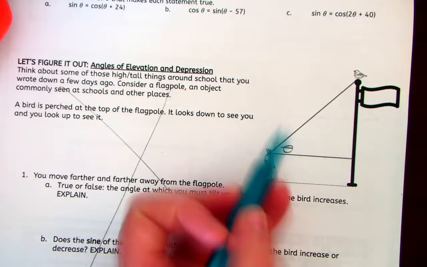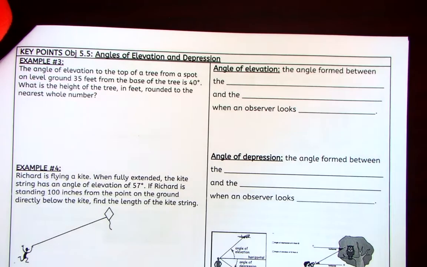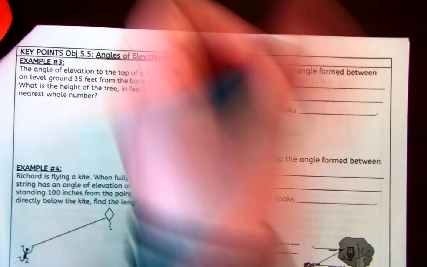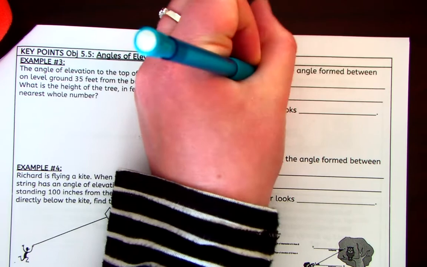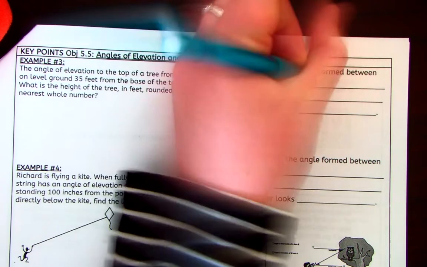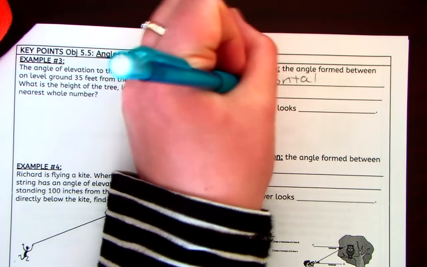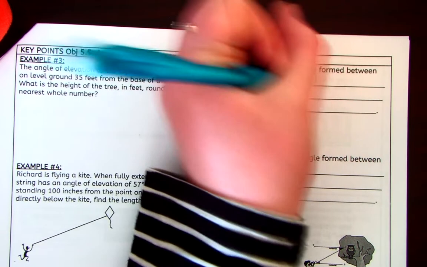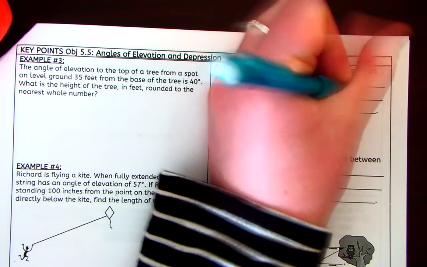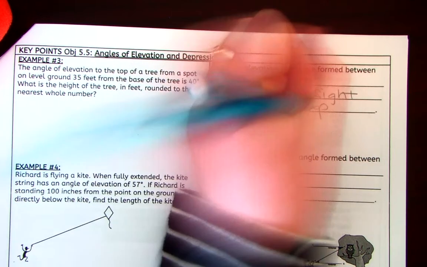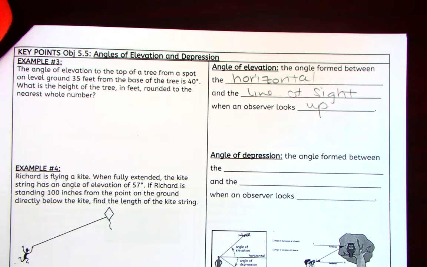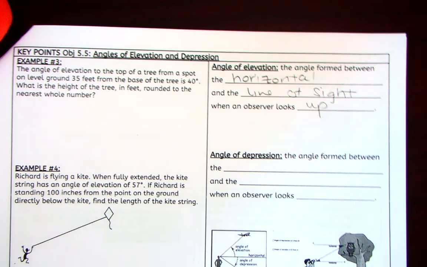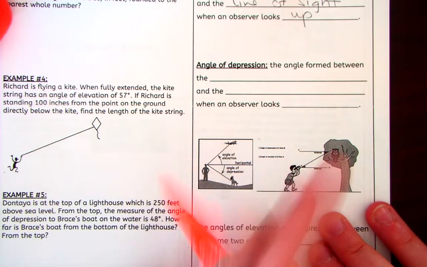So we're going to skip over all these questions, guys. I'm just going to show you this, okay? Jump to our key points box: the angle of elevation is the angle formed between the horizontal, so when you're just looking straight in front of you, and the line of sight when an observer looks up. So basically, in this situation, we've got this dude trying to look up at this bird.